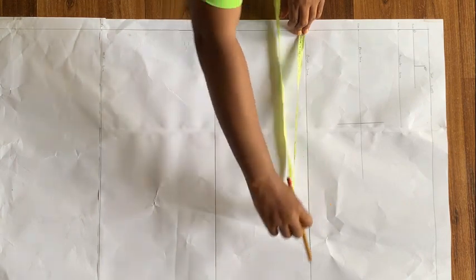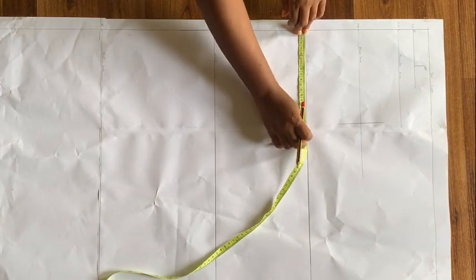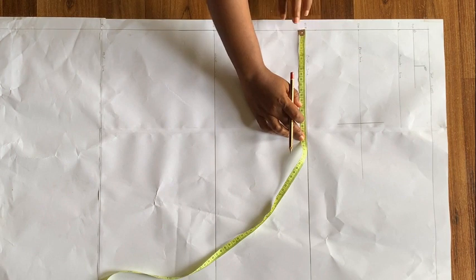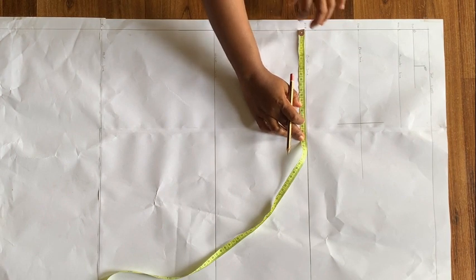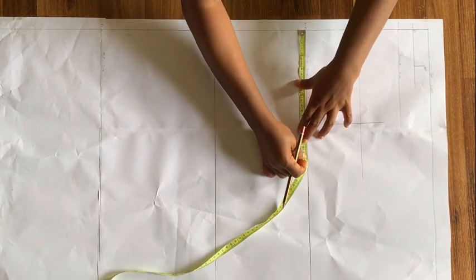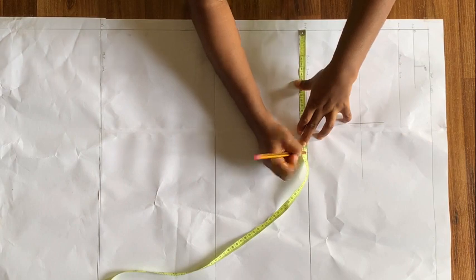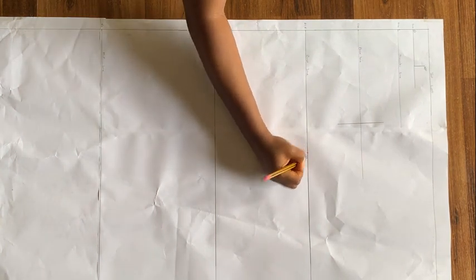Now on the bust line, you want to divide your X back, that's your across back, by 2, then you add 5.5 cm. When you've done this, the new point becomes your underarm point, that's UP. So I'm going to go ahead and mark that and label it UP.